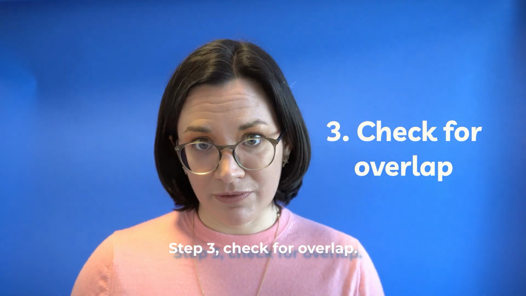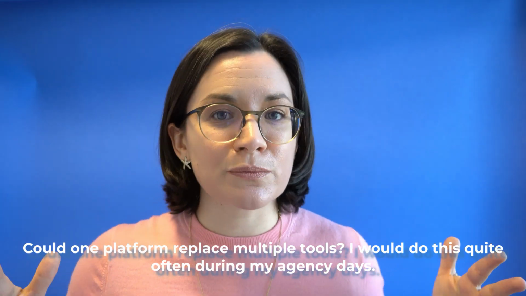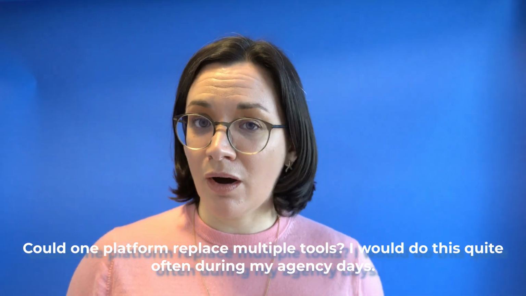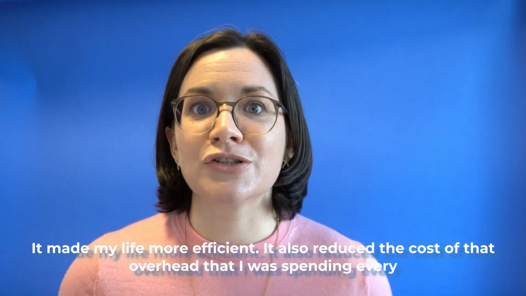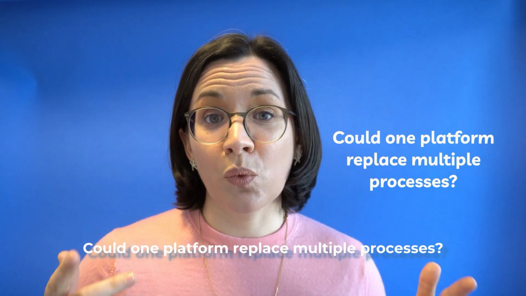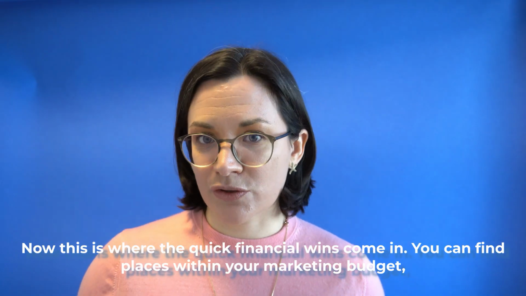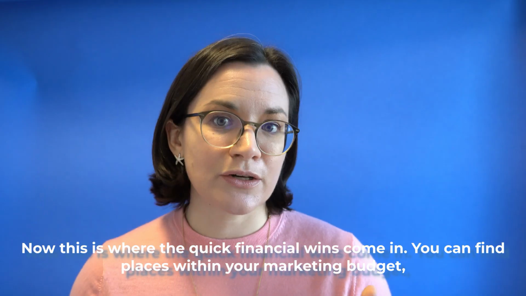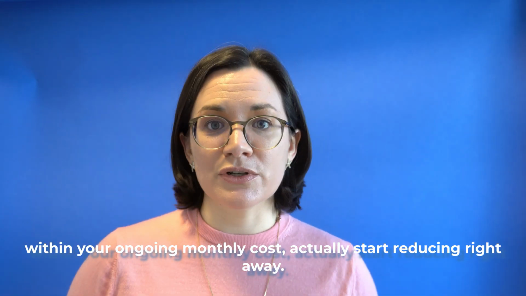Step 3, check for overlap. Look for duplication. Are 2 tools doing the exact same job? Could one platform replace multiple tools? I would do this quite often during my agency days. It made my life more efficient. It also reduced the cost of that overhead that I was spending every single month on marketing subscriptions. Asking yourself this simple question: could one platform replace multiple processes? Now, this is where the quick financial wins come in. You can find places within your marketing budget, within your ongoing monthly cost, to actually start reducing right away.